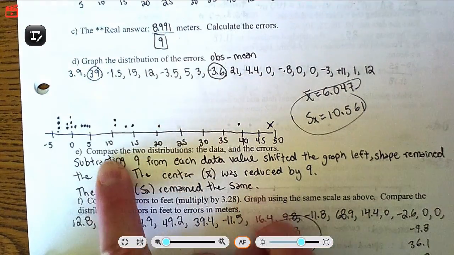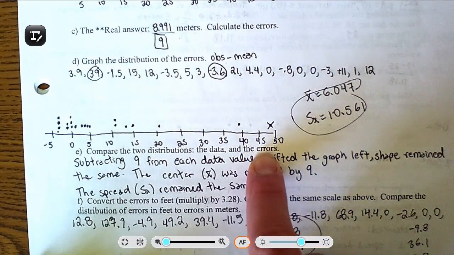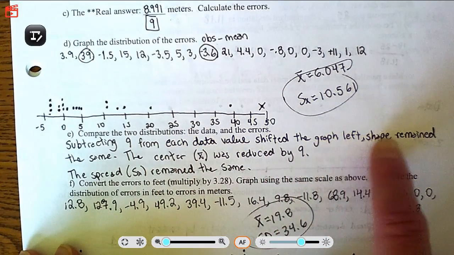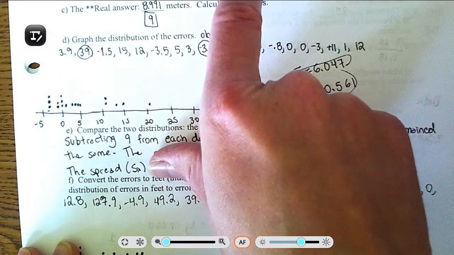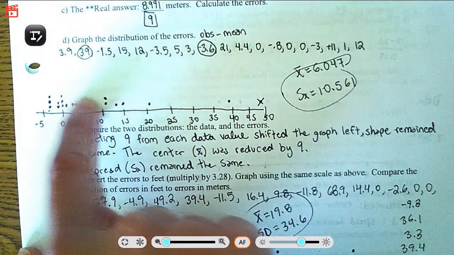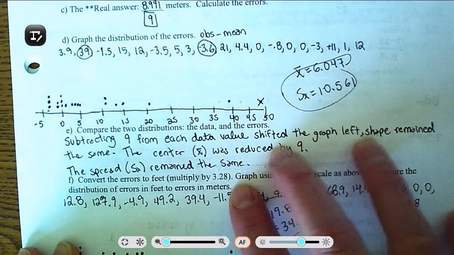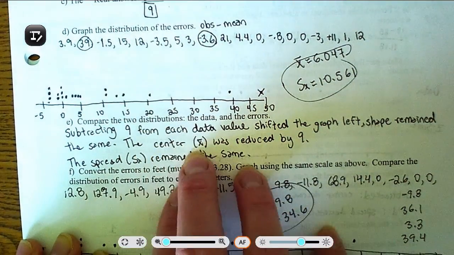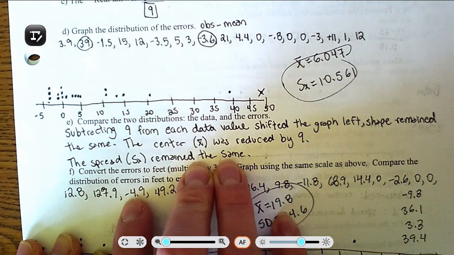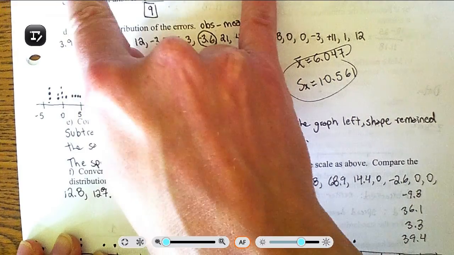All right. Compare the two distributions of data and the errors. Subtracting 9 from each data value shifted the graph left. Shape remained the same, meaning I have 1, 1, 1, and this little cluster here. So it's really right skewed, if you will. Shape remained the same. The center, x bar, was reduced by 9. Spread, sx, remained the same. Okay, my spread didn't change.